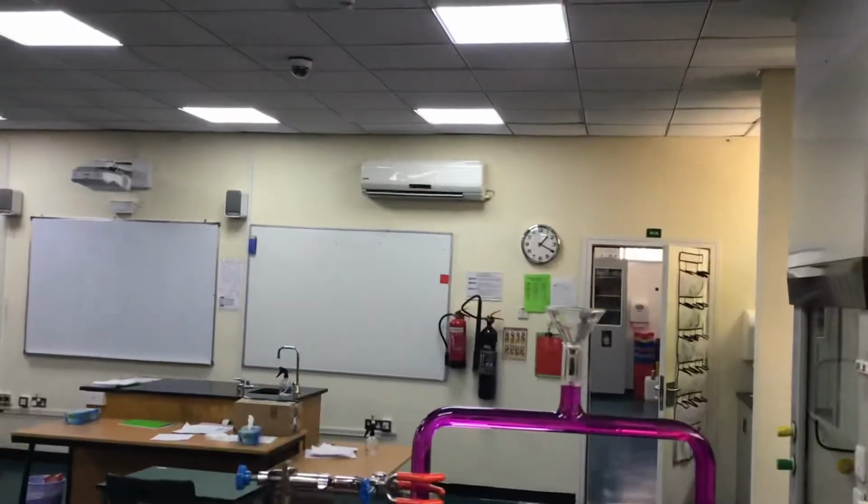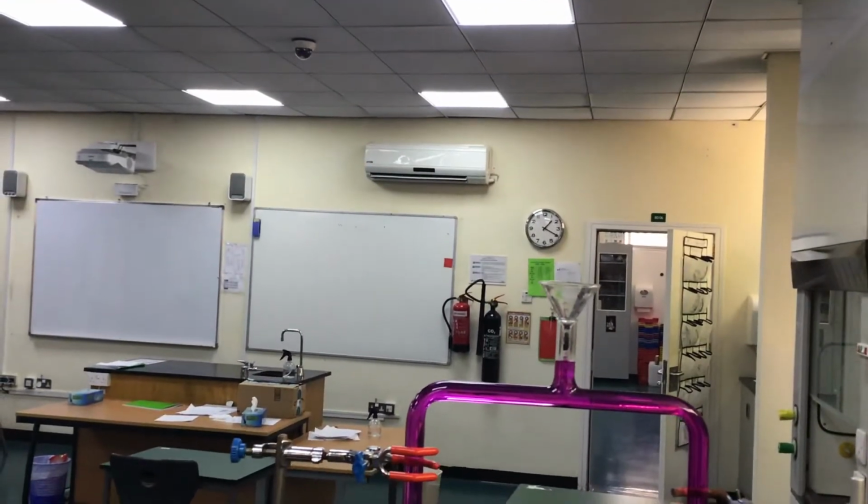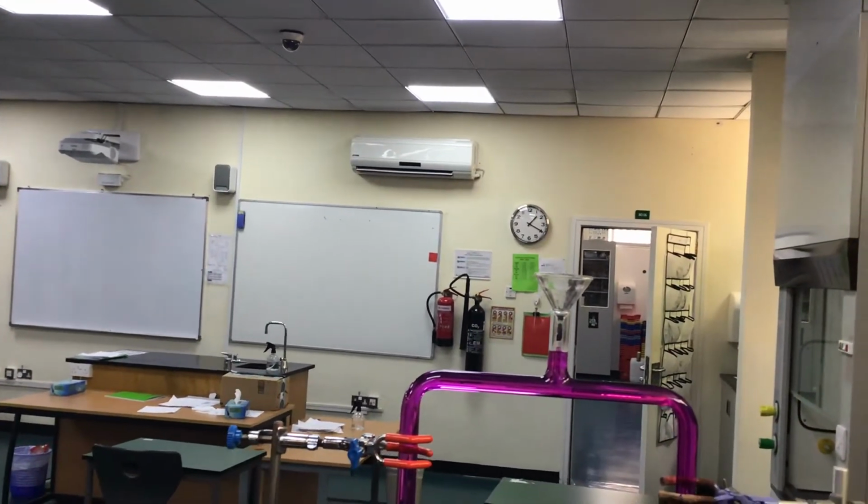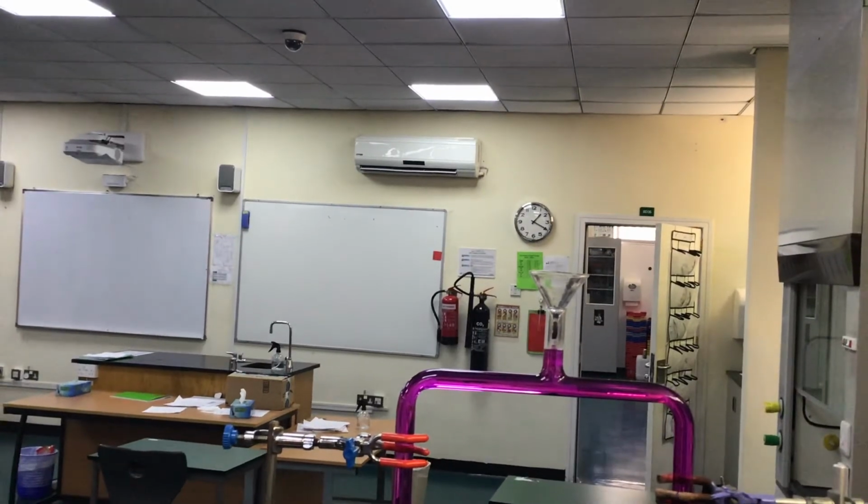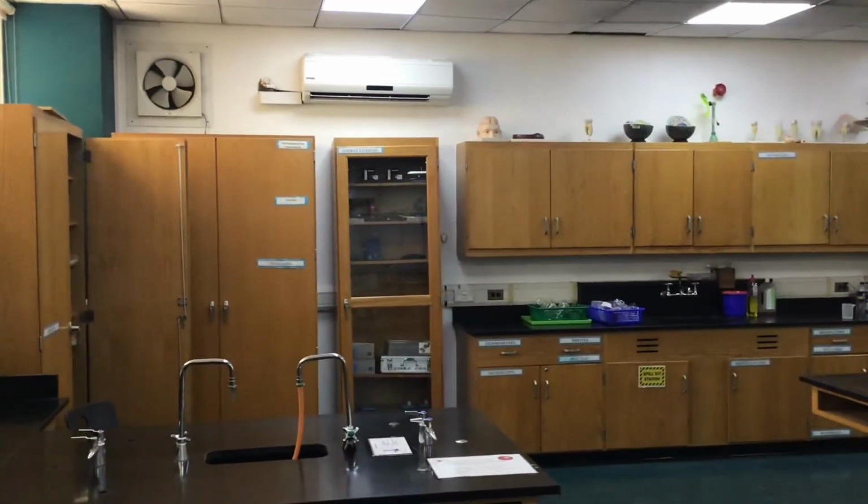Prime example, the air conditioning unit in this room is near the ceiling because that cold air is more dense and it will sink. And actually, if you're sat in this chair here, it's quite nice and cool because you get the sinking air from the front one and the sinking air from the back one.